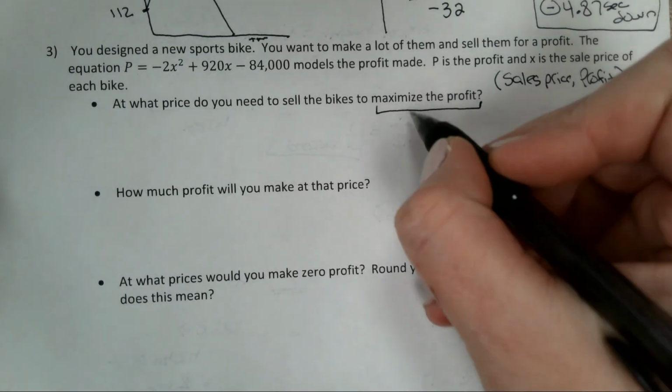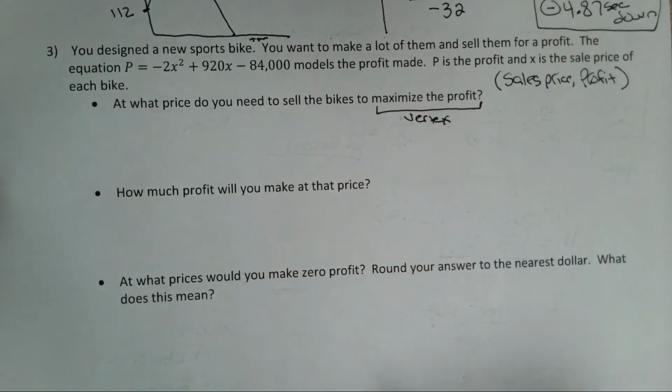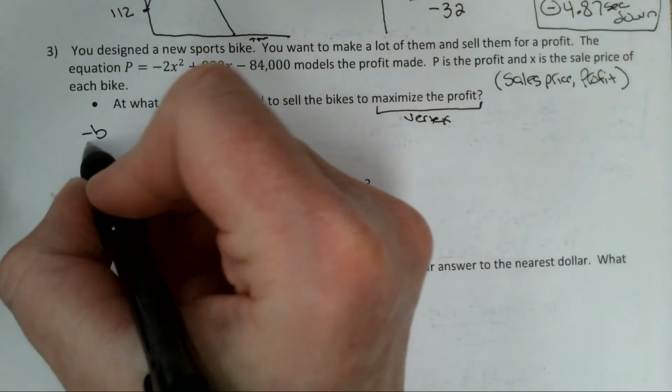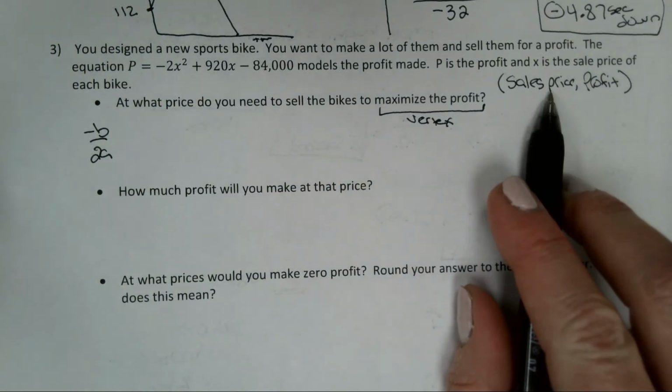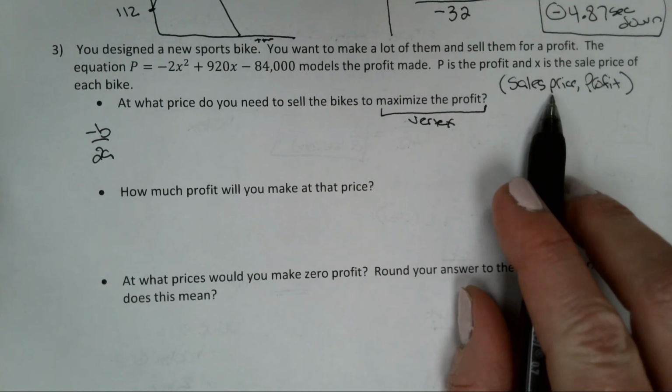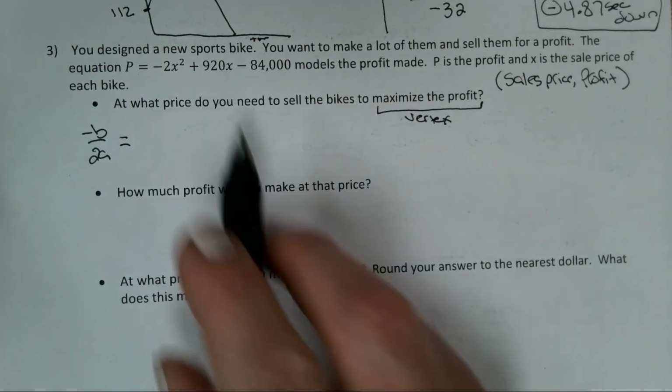So maximize profit is a vertex kind of problem. And so when you run opposite of B over 2A, you are finding the X portion. We are finding the sales price. So we're able to do that with just this formula.